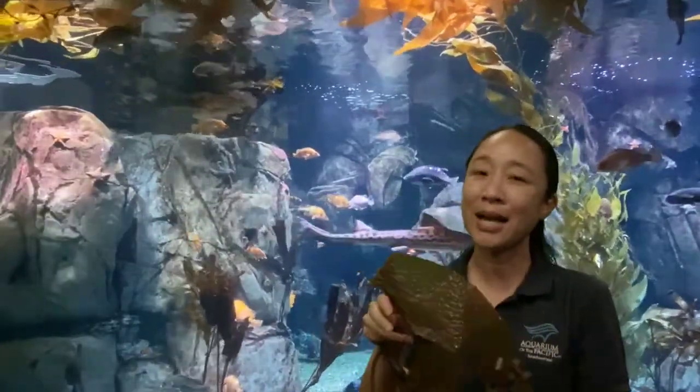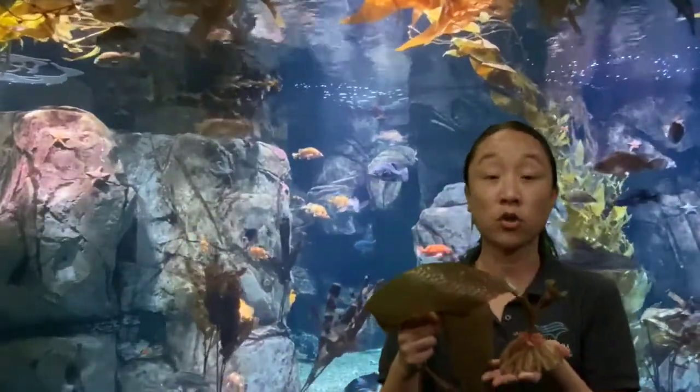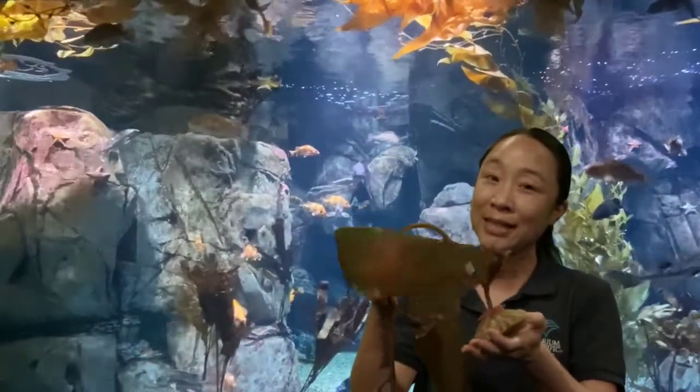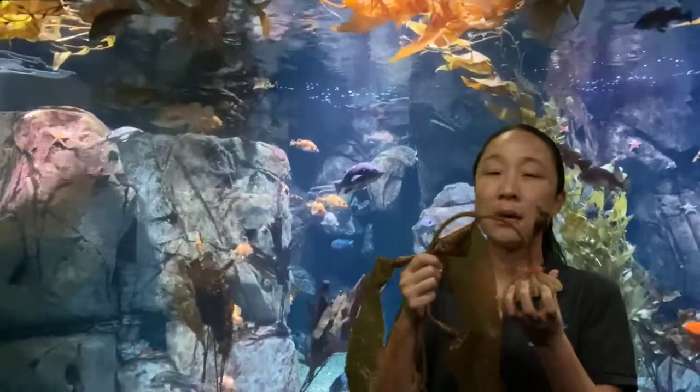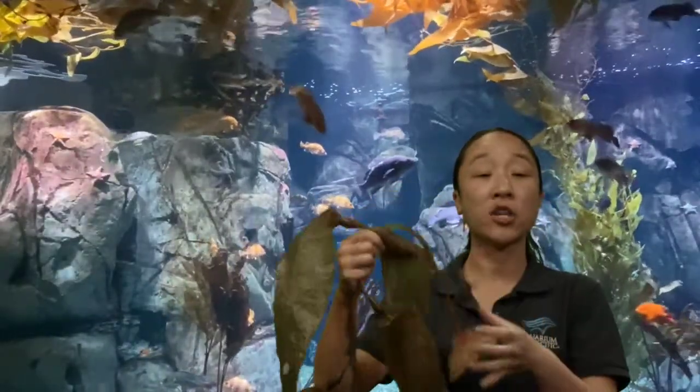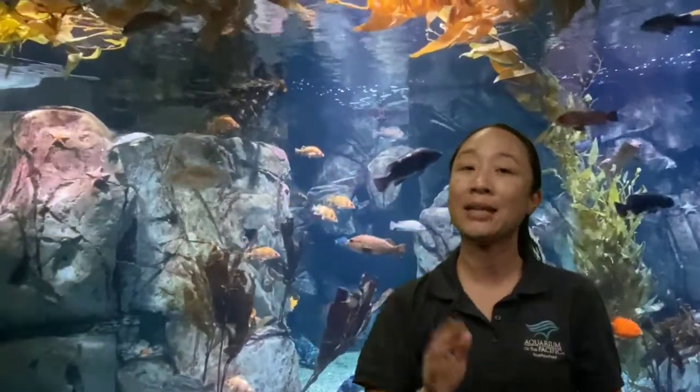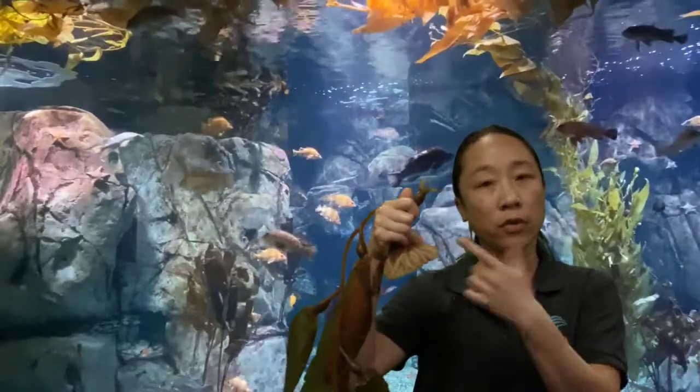Now, sometimes when the storms are strong enough, or maybe something has eaten a lot of the holdfast, so it's not holding quite as well, sometimes the kelp can get dislodged, and then you'll just find it floating on the ocean surface. Now, it doesn't mean it's dead yet, because in plants, that bottom part, those are the roots, and without roots, plants usually don't survive. At least they don't survive very long.